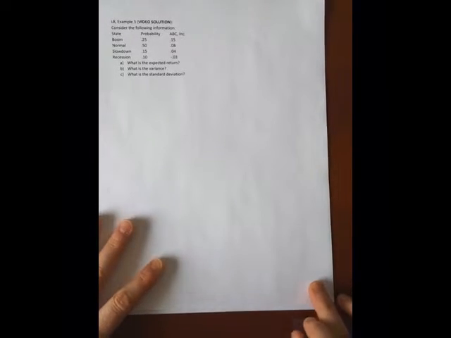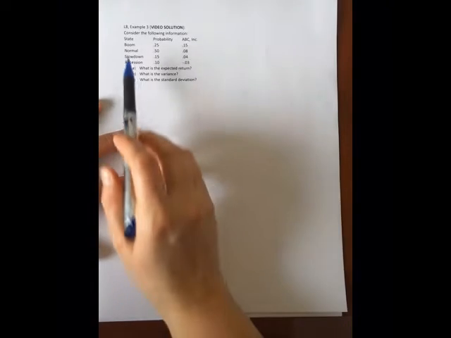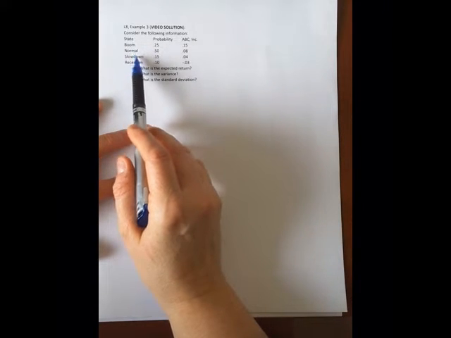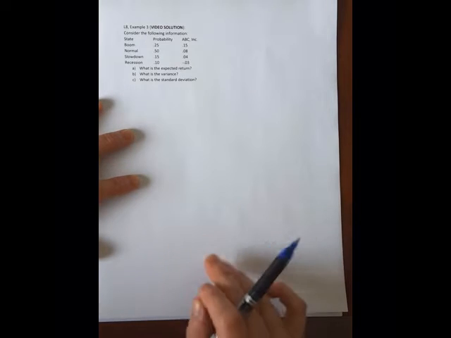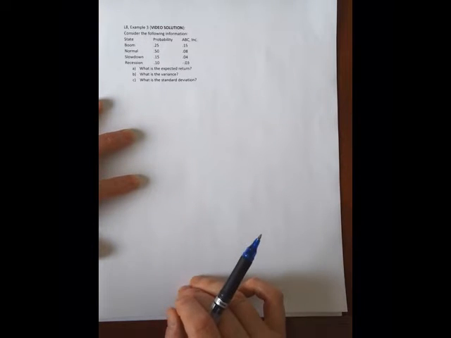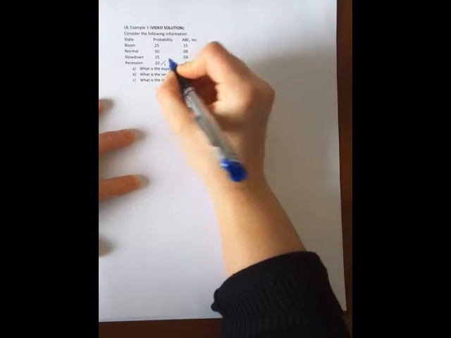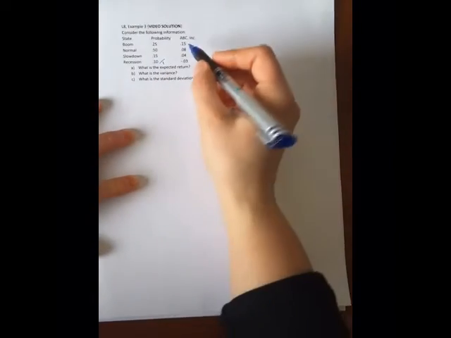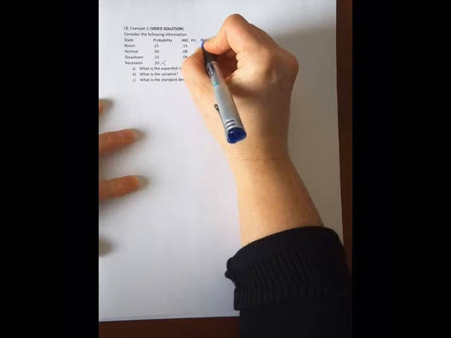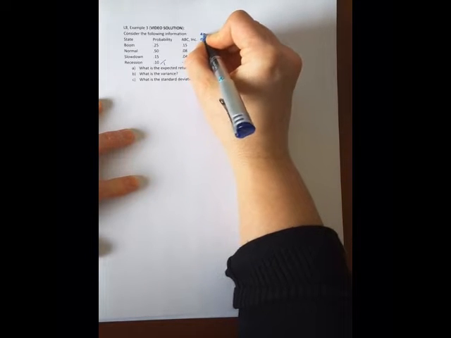Okay, so I'm going to do the solution for Lecture 8, Example 3, which is a single asset, and we're trying to figure out the expected return and the variance. So we're given, in this case, 4 states of nature: boom, normal, slowdown, and a recession, and a probability associated with each. And note that all of these probabilities are going to sum to 1. And then an expected return in each of these scenarios.